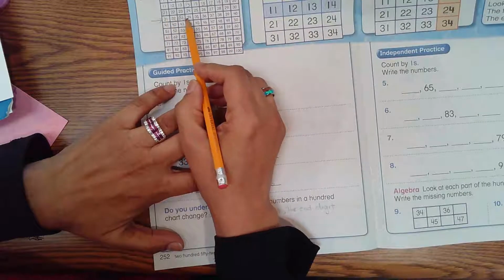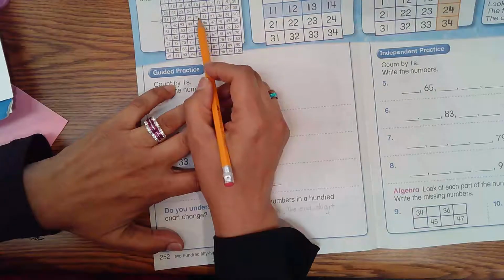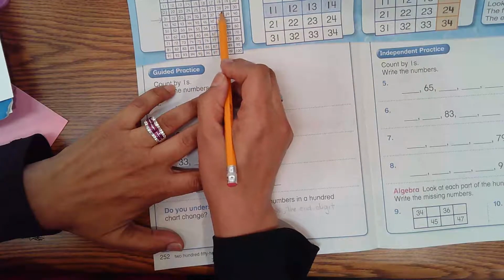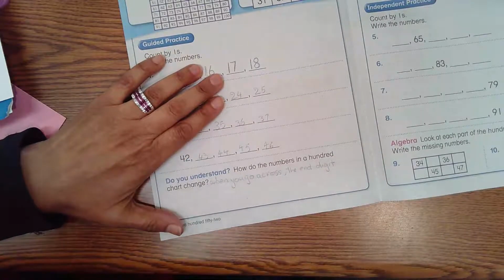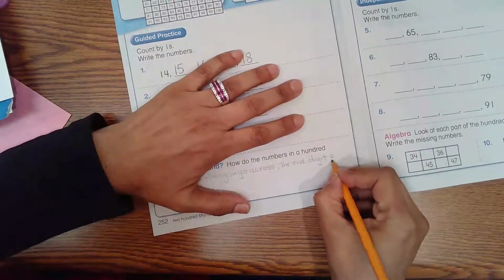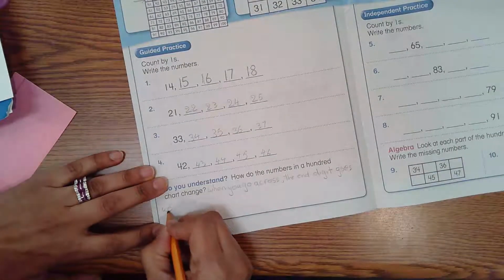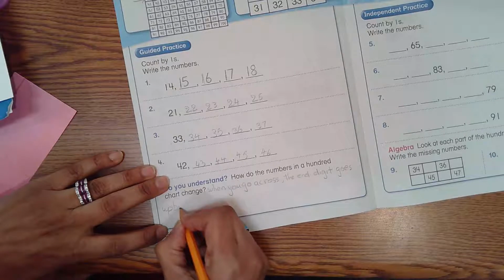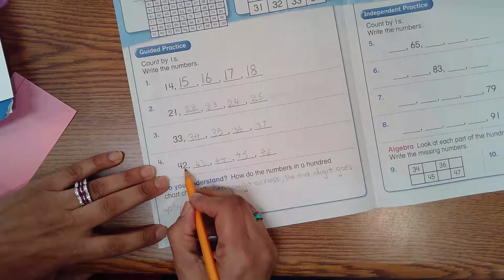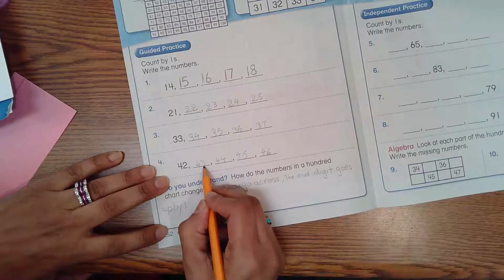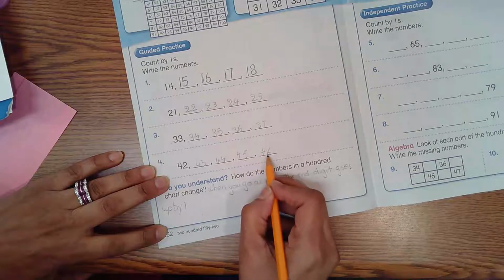See, when we go across, the 2 became 3, changed to 4, one more 5, one more 6, 7, 8, 9, right? So the end digit goes up by 1. Awesome. Also look here, 42. So the end digit changes to 3, 4, 5, 6.